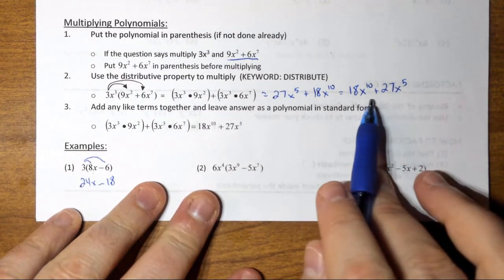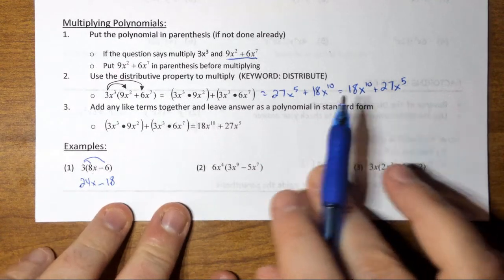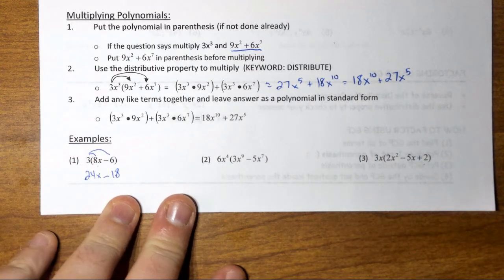And so this is a 10th degree, right? Highest exponent, binomial, two terms, leading coefficient of 10.